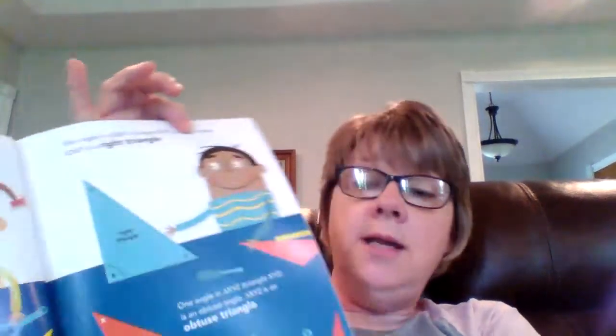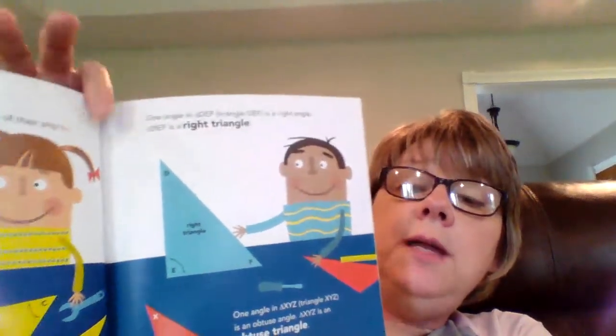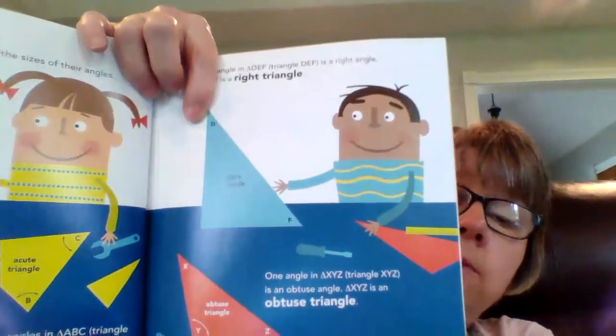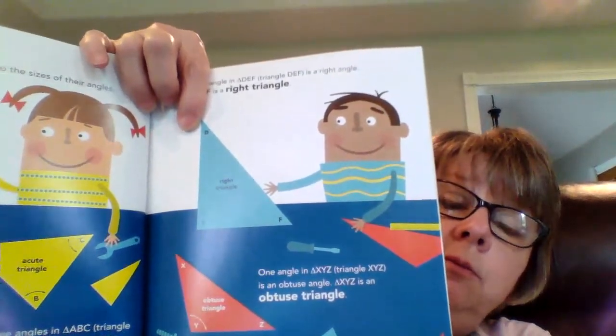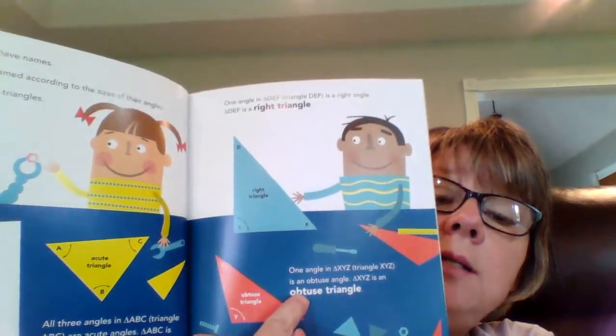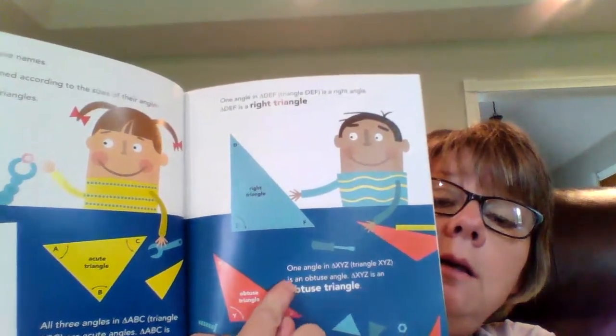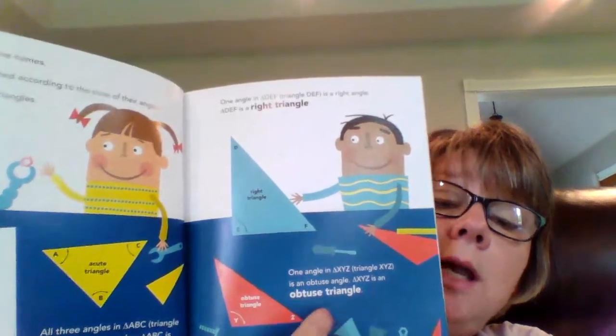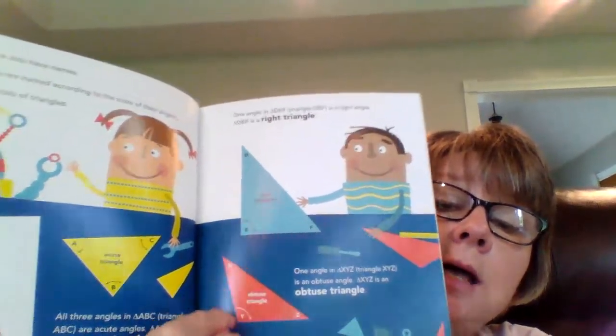One angle, in DEF, is a right angle. So this makes this triangle a right triangle. Down here, one angle, in XYZ, okay, is an obtuse angle, and so that makes that an obtuse triangle.